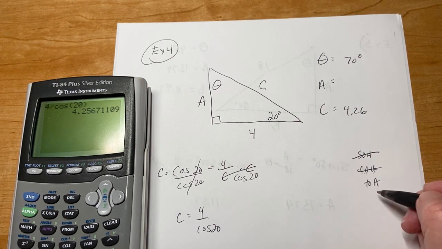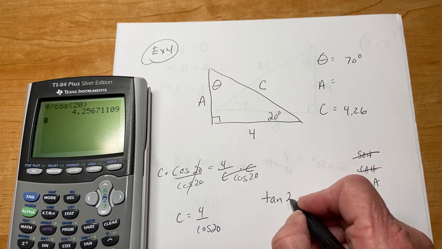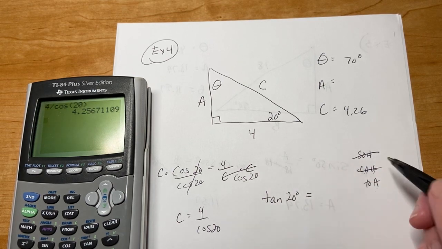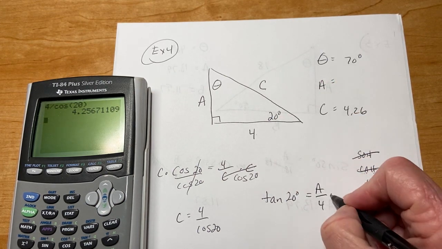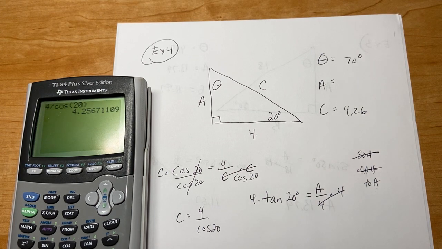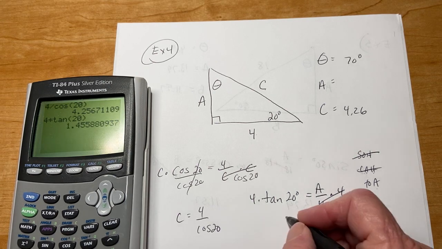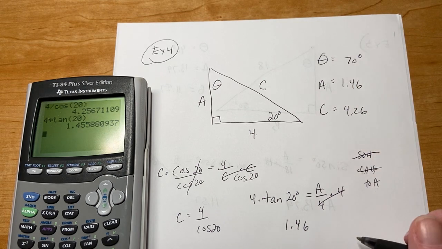And that was my cosine, so now I'm going to use the tangent. Make a little bit of a mess here. Tangent of 20 degrees equals opposite, that's A, over the adjacent, which is 4. This one's the easy one. Times it by 4 on both sides. Boom. Okay, so 4 times tangent 20. I'm getting 1.46. And again, there are units.